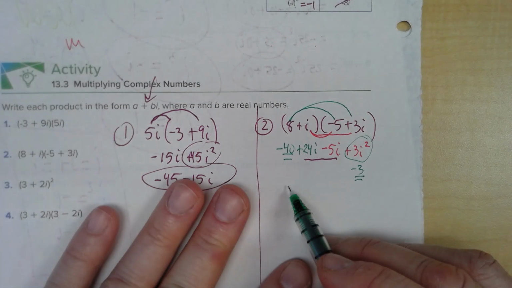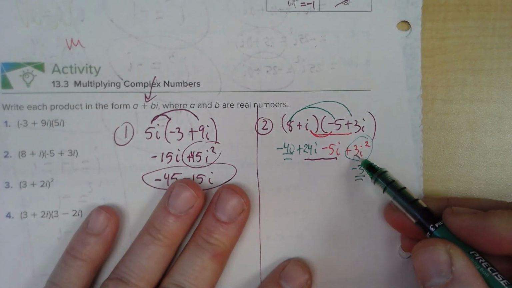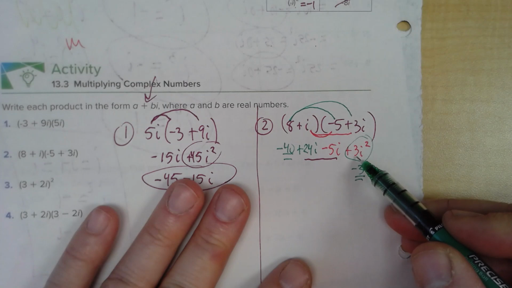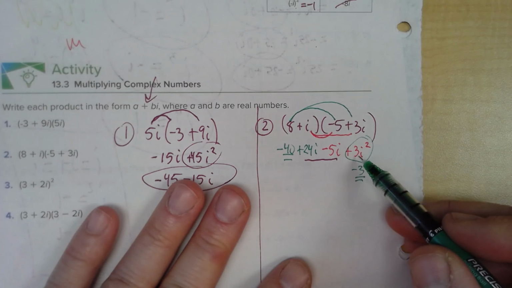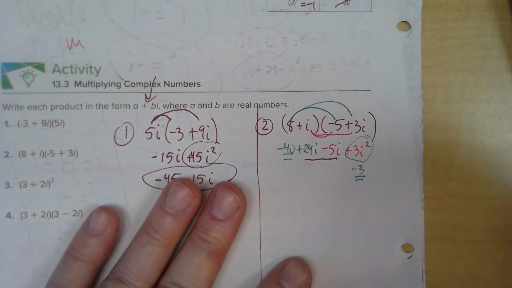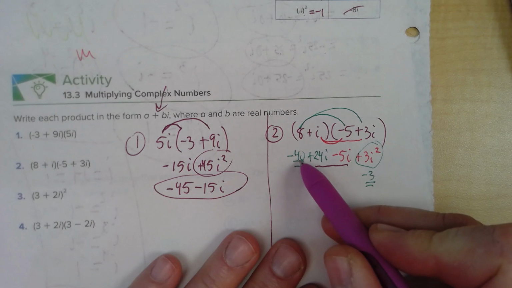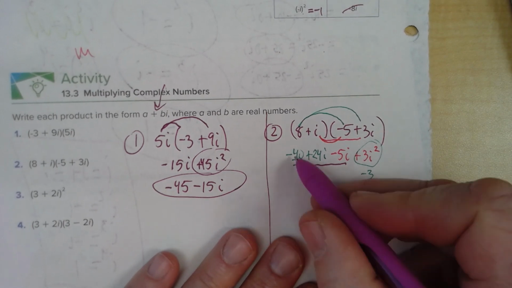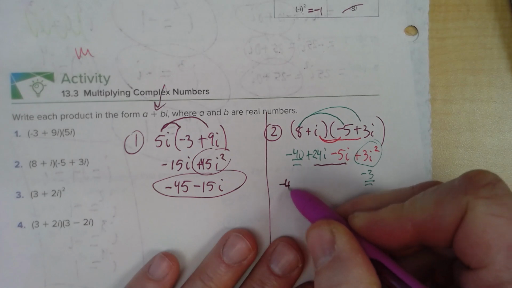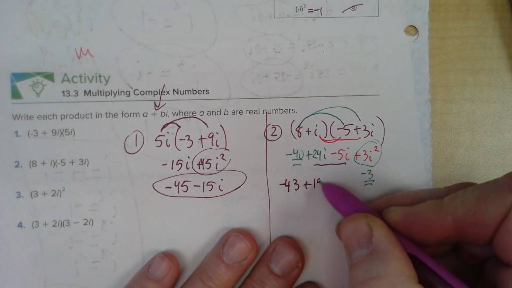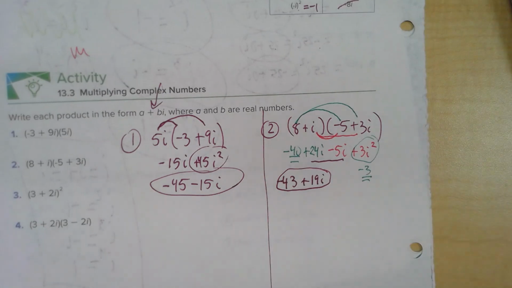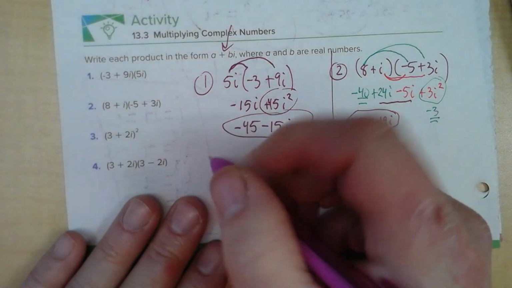All right, so here we go. So i squared is negative 1. This now changes to negative 3. And that's different because, like with x's, you just leave it x squared and you're done, right? But the i squared is negative 1. All right, so our final answer is negative 3 with the negative 40, you borrow. You owe how much? 43. And then you have 24, you spend 5, right? 19i. So there we go. Negative 43 plus 19i.